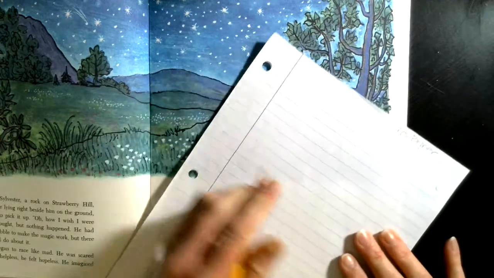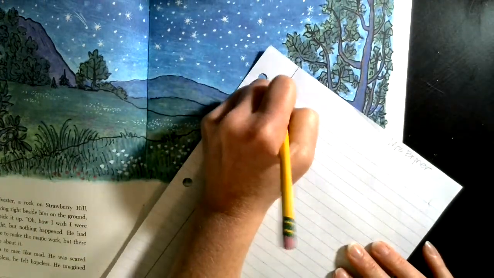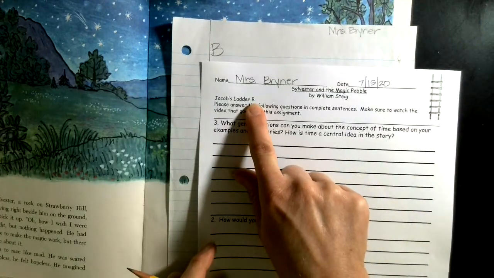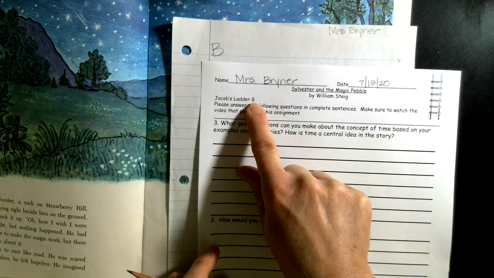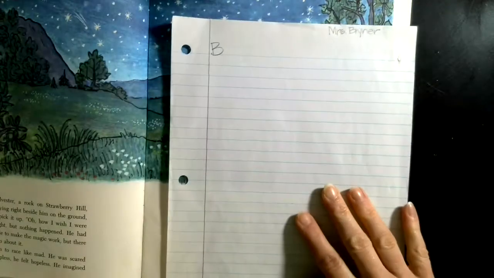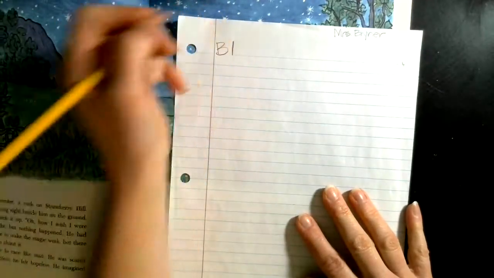And I want you to put B. Okay, this is Jacob's letter B. They all have different alphabet letters, and there isn't an alphabet letter that goes with every story. So just put B and then put 1, because this is question 1.